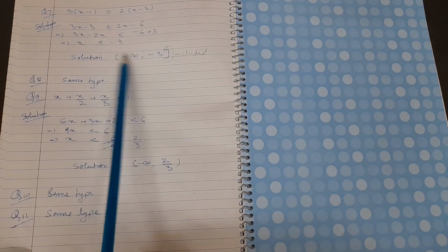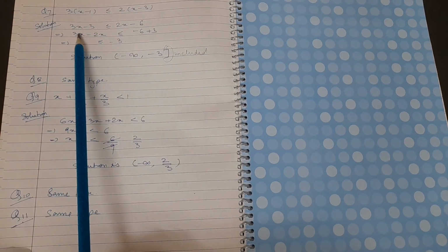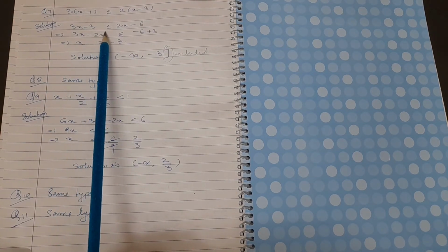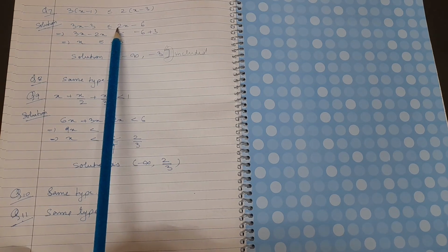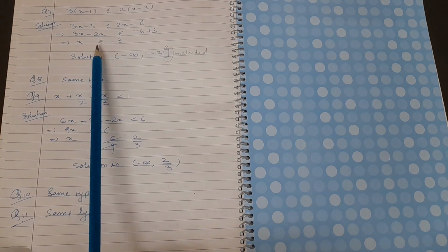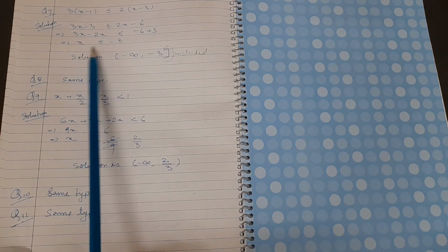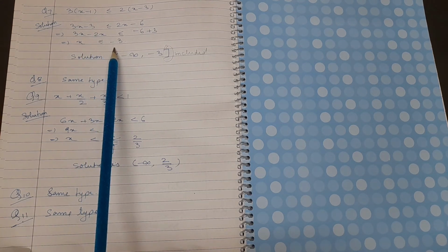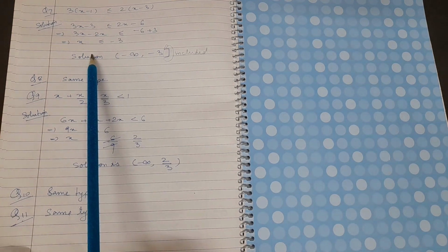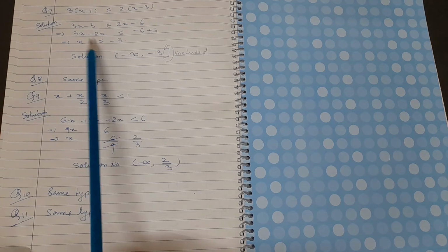So here, first of all, the brackets are given. We will open the brackets. It becomes 3x minus 3 less than or equal to 2x minus 3. Here the sign is less than or equal to, so the final answer is in terms of less than or equal to. x is less than or equal to minus 3. These are usual steps, as we solve in case of equations, we have to solve in a very similar way.